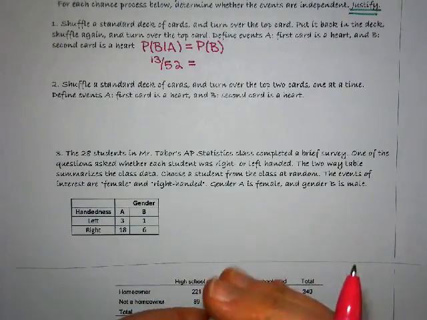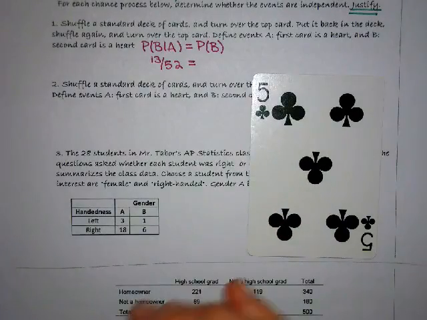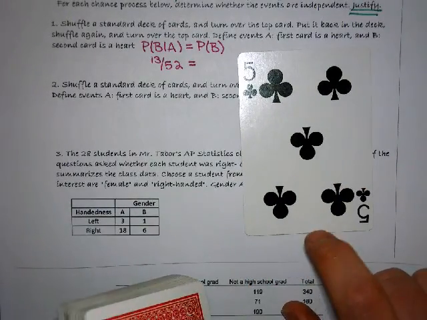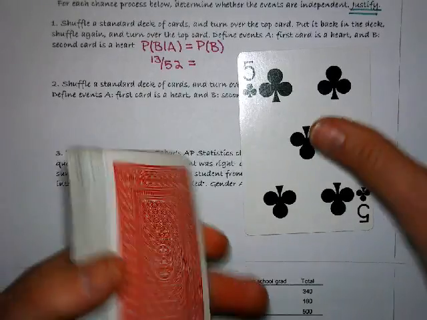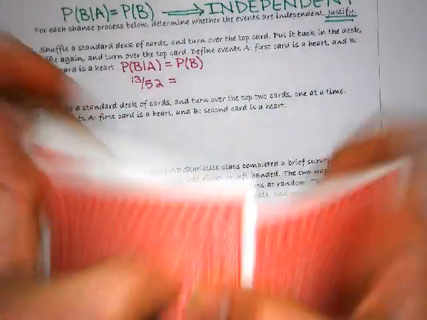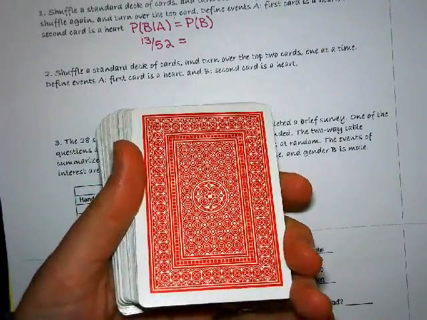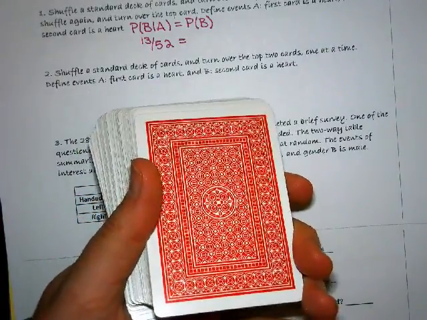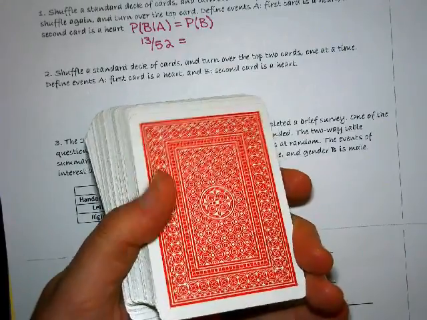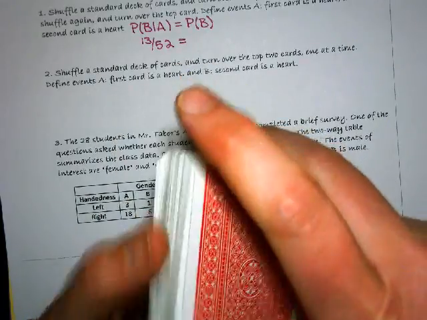Now, what's the probability that my second card is a heart, regardless if A happens? So I've shuffled, I flipped my top card, it's a club instead of a heart. I put it back in, I shuffle again. What's the probability that this top card is a heart? How many hearts are in the deck? 13.